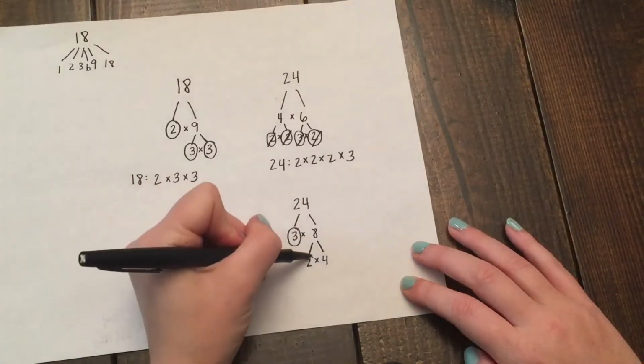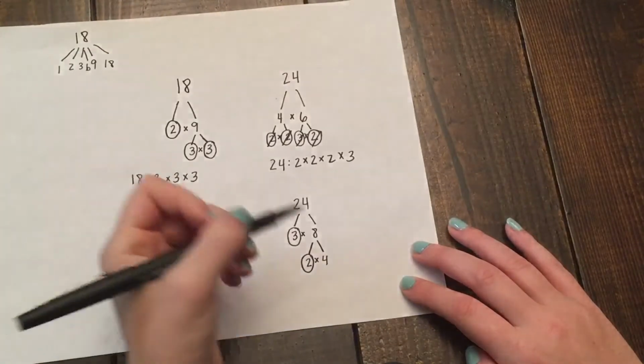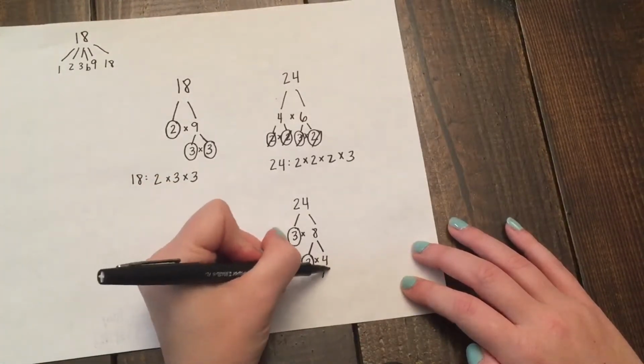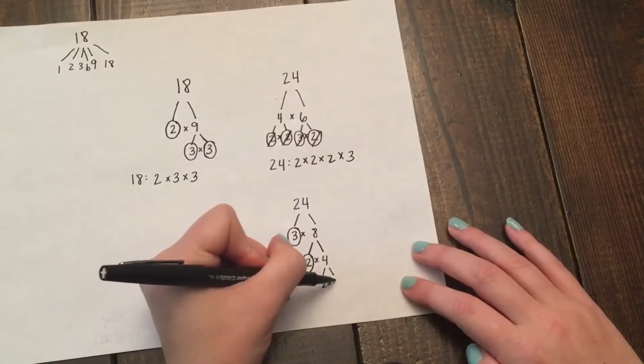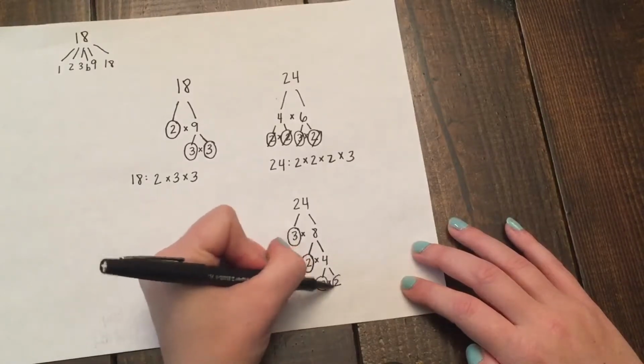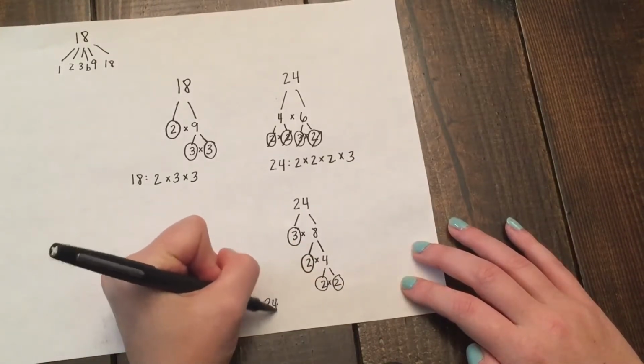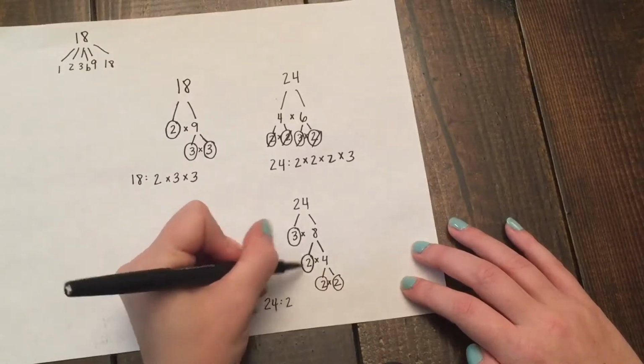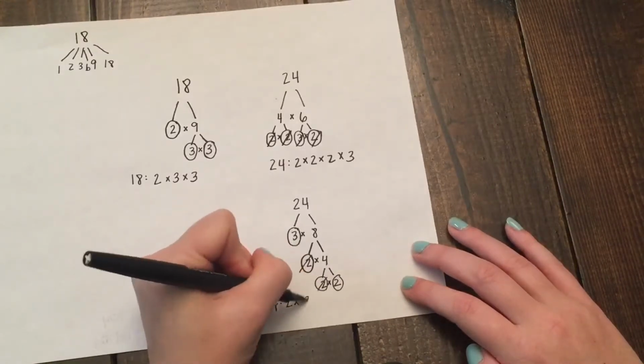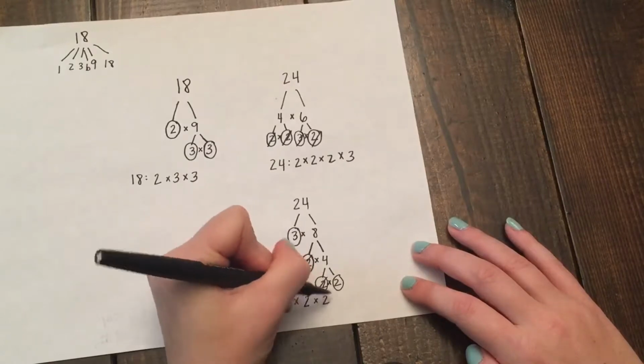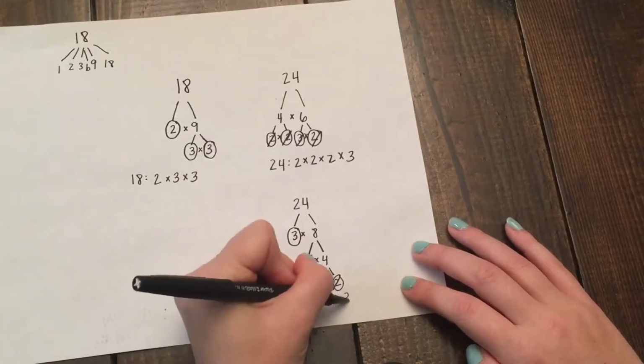And again, I know 2 is my only even prime number. And I know that 4 can be reduced to 2 times 2. So my prime factorization for 24 is still 2 times 2 times 2 times 3.